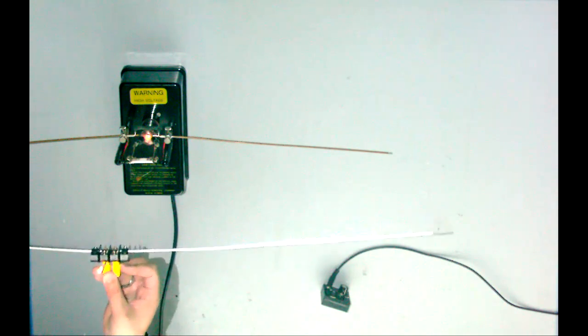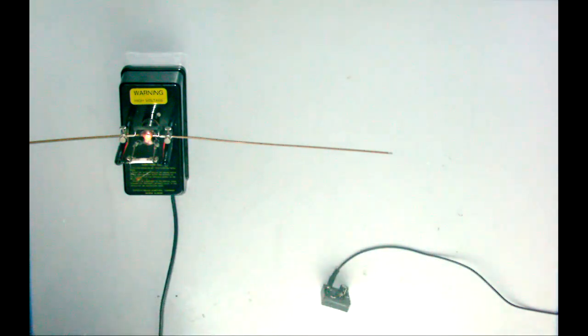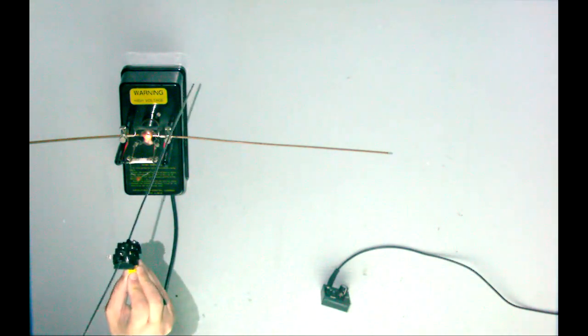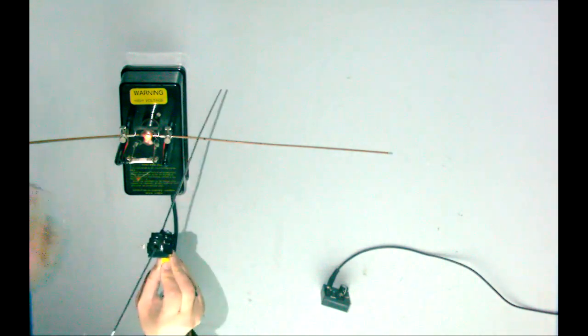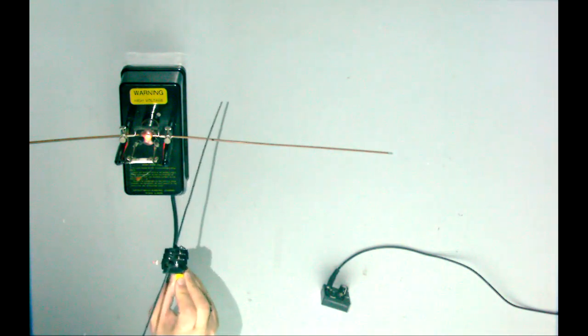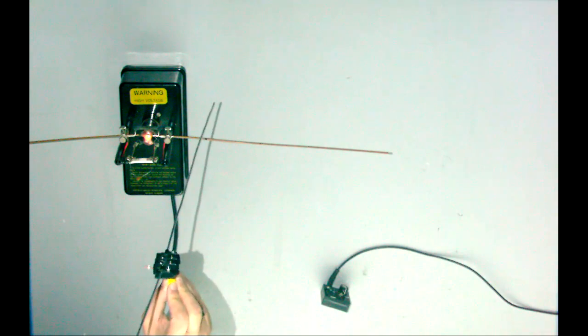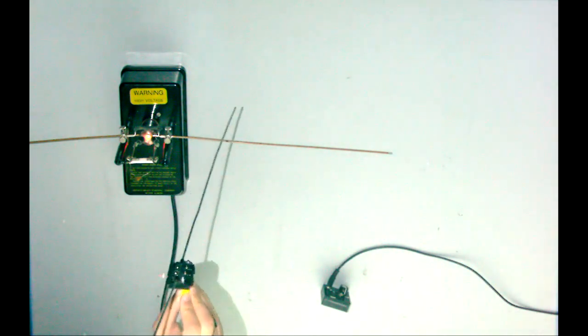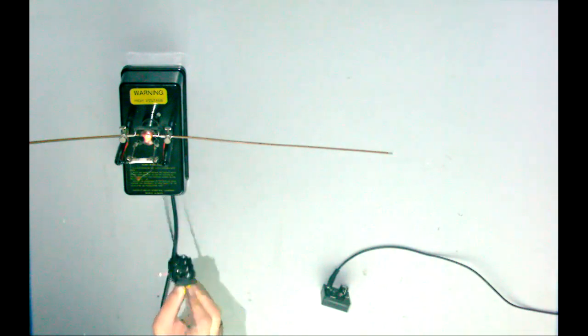Well, first of all, if we move away, of course, see, energy drops very quickly. But what's going to happen if I turn it perpendicularly? That's it. This electromagnetic wave is polarized, and now it cannot excite electric current in antenna, which is perpendicular to this.